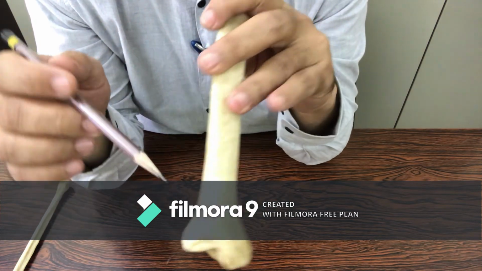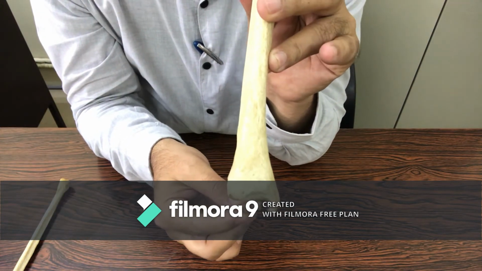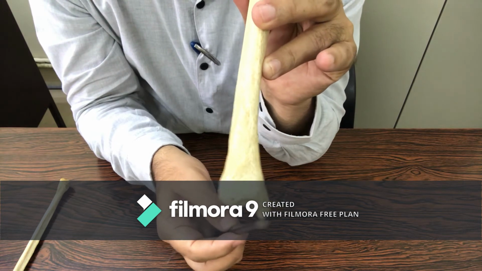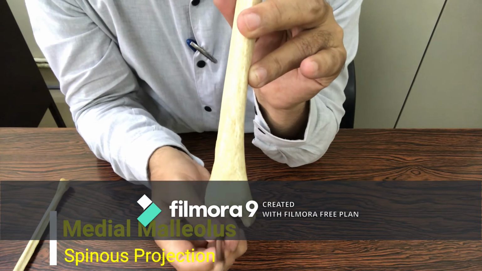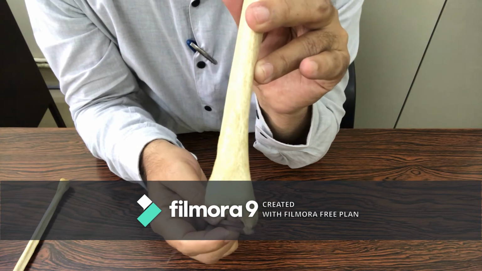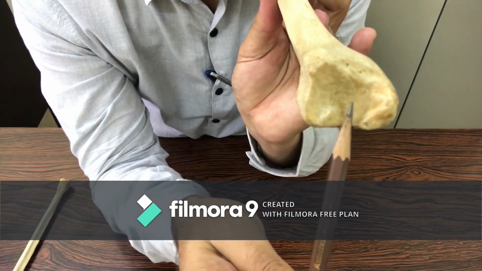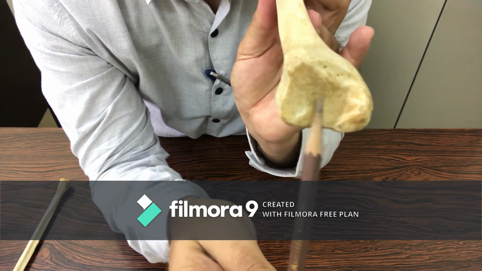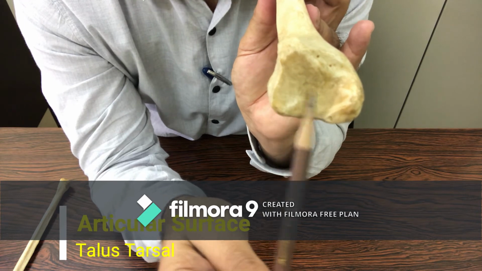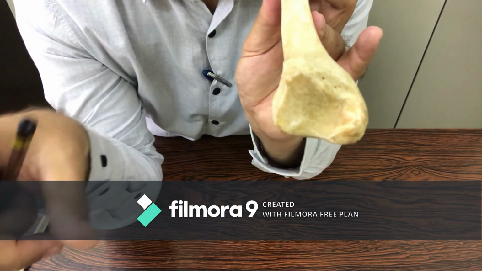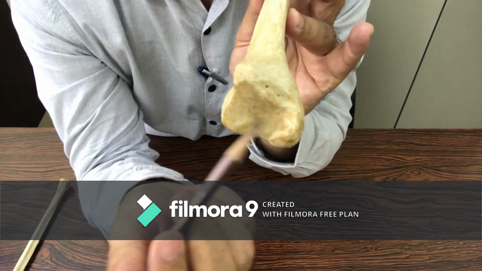Now we will come up on the distal end of the tibia. On the medial side you are looking at a spinous or projection-like structure, and this is called the medial malleolus, because it is present on the medial side. If you look from the inferior view of the tibia, this surface is the articular surface for the talus bone, the first tarsal bone that takes part in making the ankle joint.